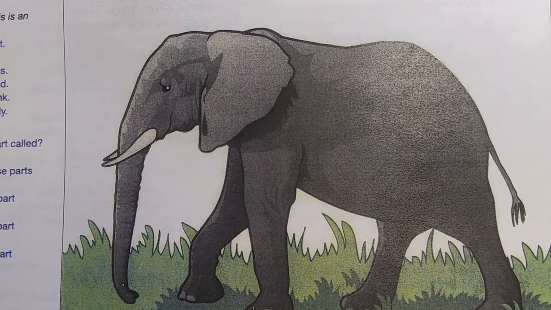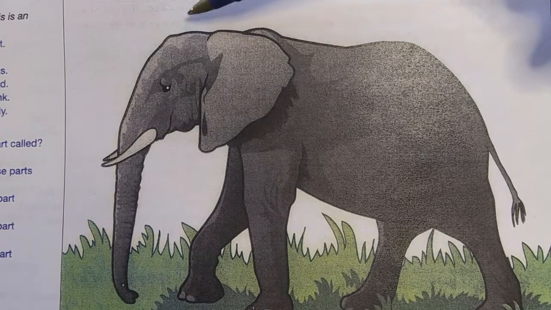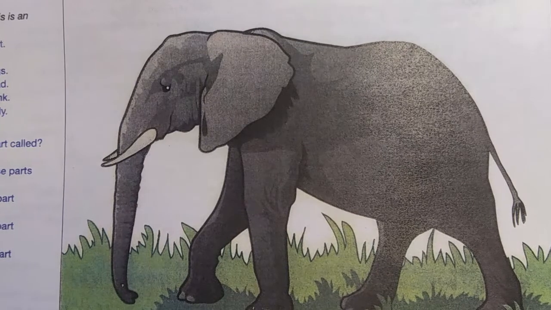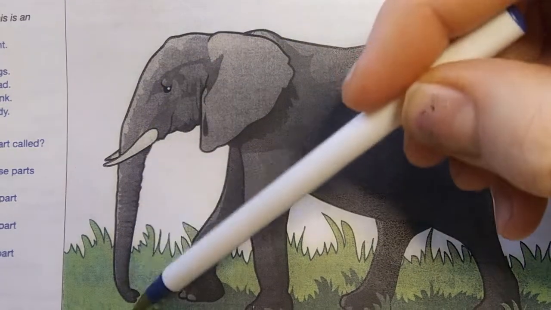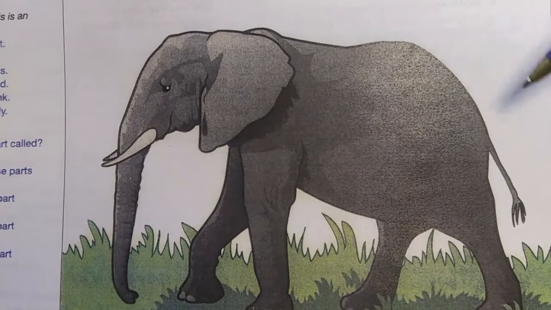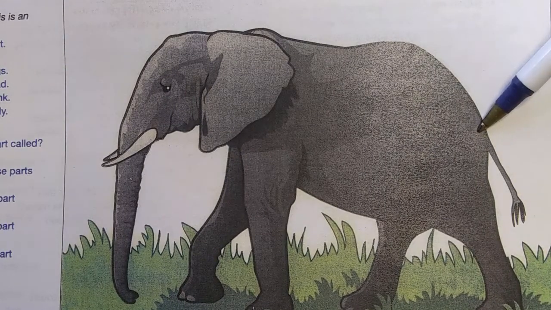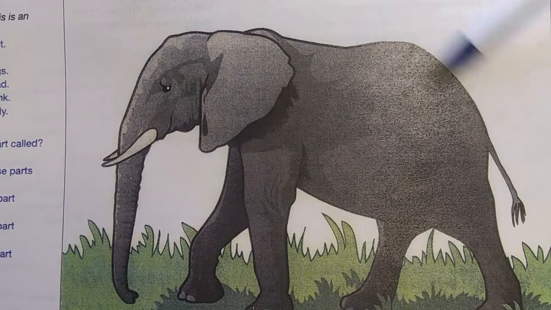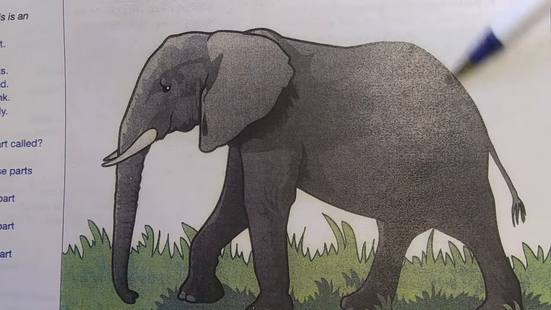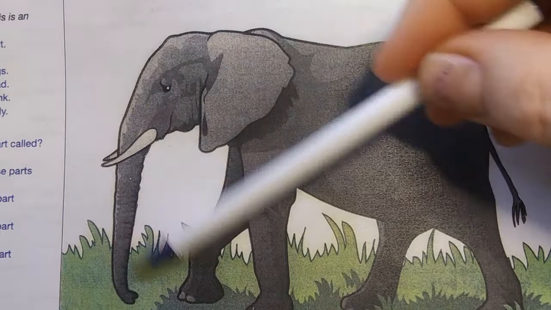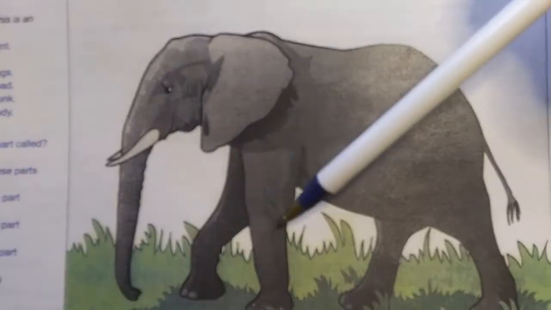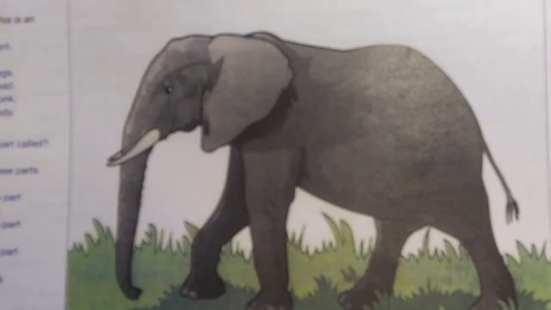Okay, so what is this part? What is this part? What is this part? What is this part? What is the whole thing? And what are these parts? Okay, and that is our lesson for now. There's going to be a worksheet for you to work on. Get to work. Do the whole thing, not just a part.